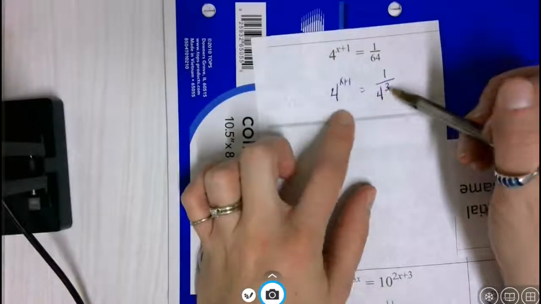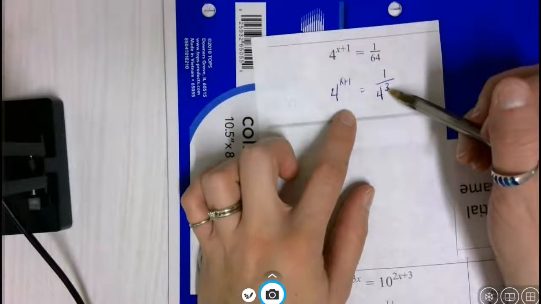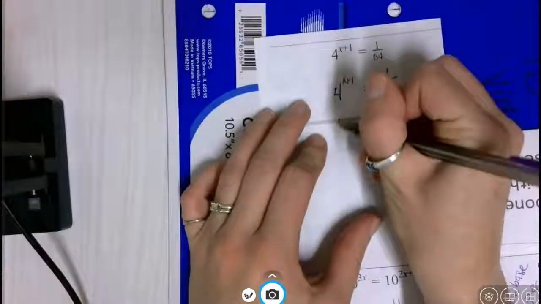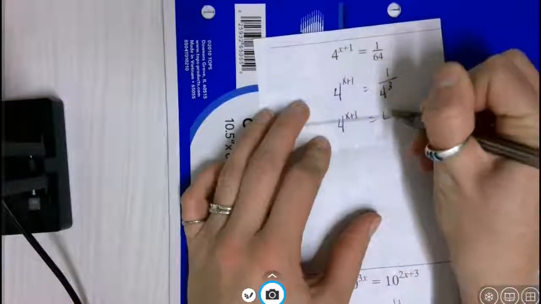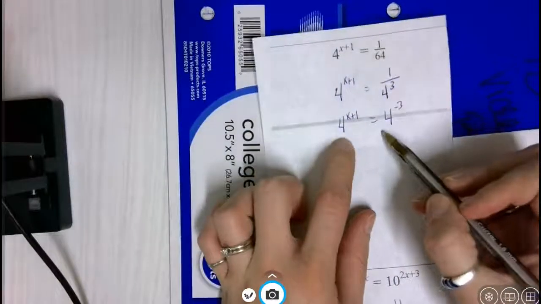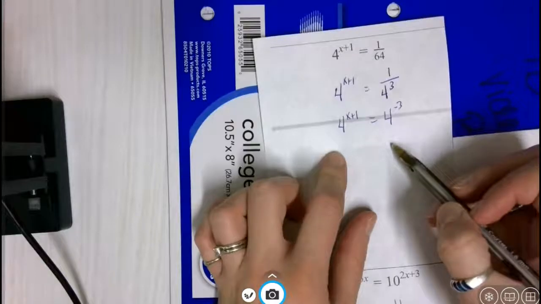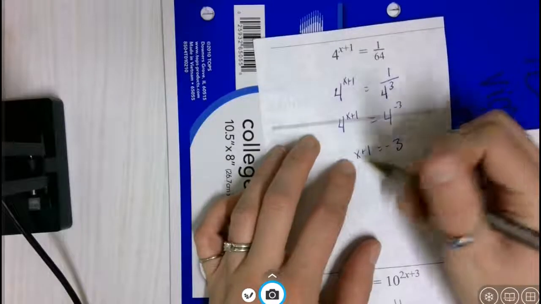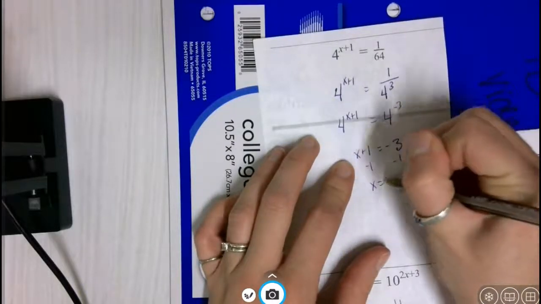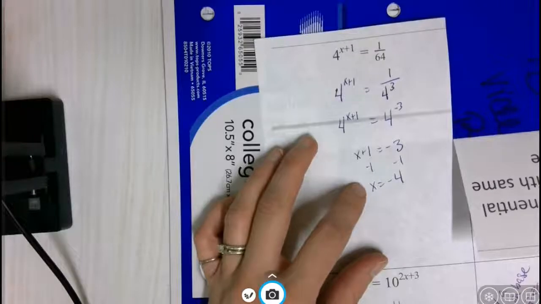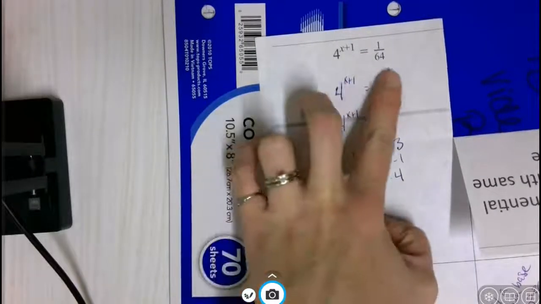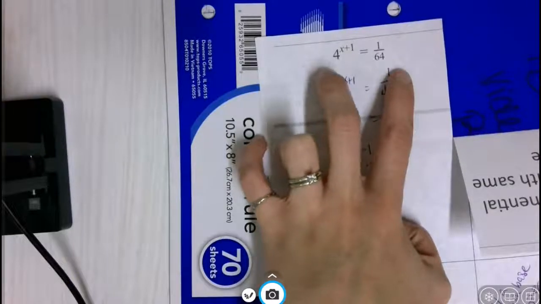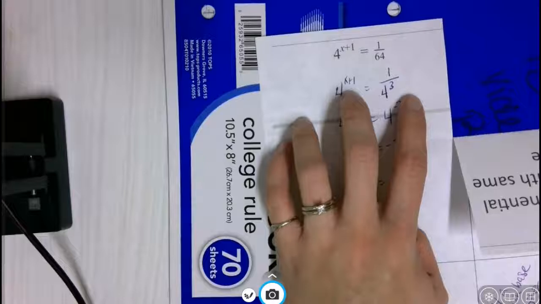Well, now I'm getting closer. So the first thing that I have to do is move this up into the numerator. And to do that, I make the exponent negative. So now I have 4 to the x plus 1 equals 4 to the negative third. Now I have my common base again, so now I can set my exponents equal. So x plus 1 equals negative 3. So to solve for my x, I subtract 1 from both sides. And there we go, I've got my x now. So again, when I have a fraction, I'm following the same steps. I'm always trying to find a common base first, and then I can set my exponents equal to each other.